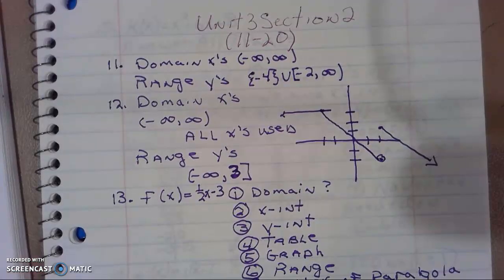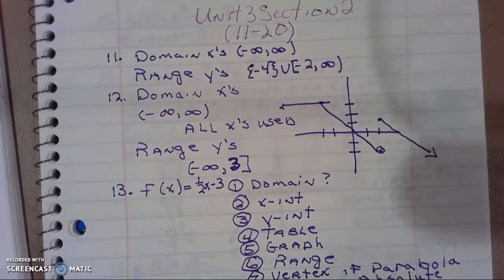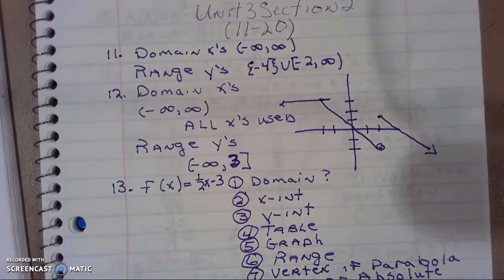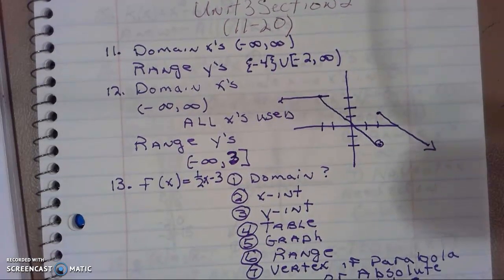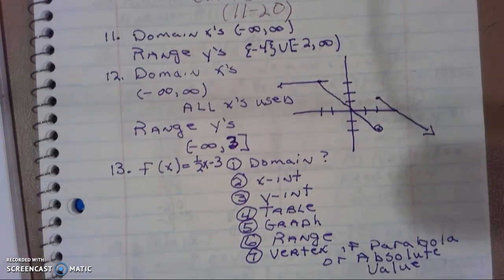This is Unit 3, Section 2, Problems 11 through 20. Number 11 I didn't draw, but you see the domain there. It goes from negative infinity to infinity. The range is the number negative 4, because there's a dot down where the y is negative 4, and then it goes from negative 2 to infinity, including negative 2.